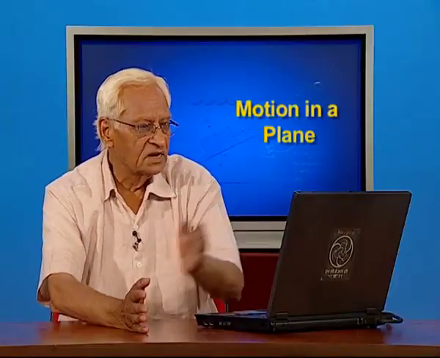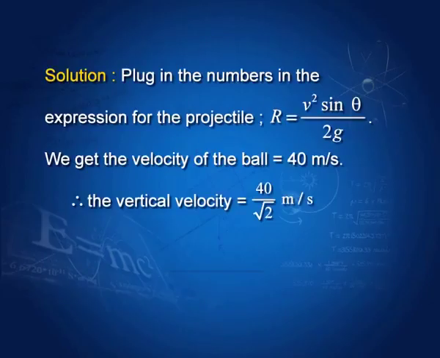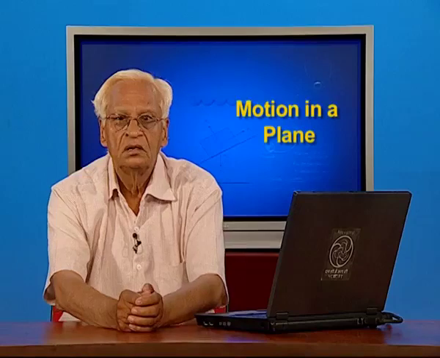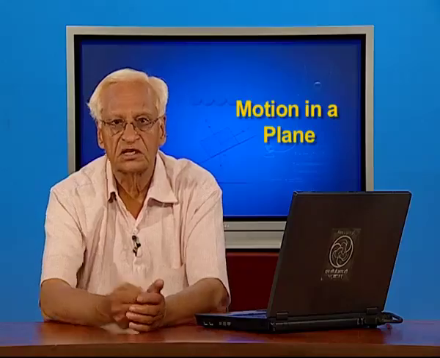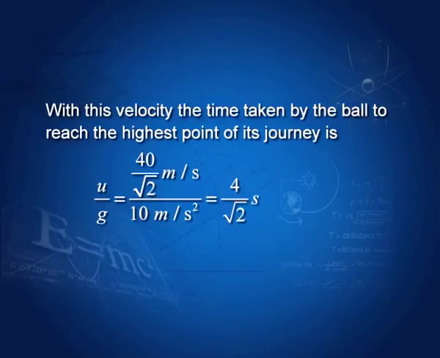So, let us plug in the numbers again, and we know that the range is equal to v squared sin 2 theta by g, and everything is given, angle is given, g is given. So, we can find v, and it turns out that v is 40 by root 2 meters per second. That is the velocity with which the ball is launched.